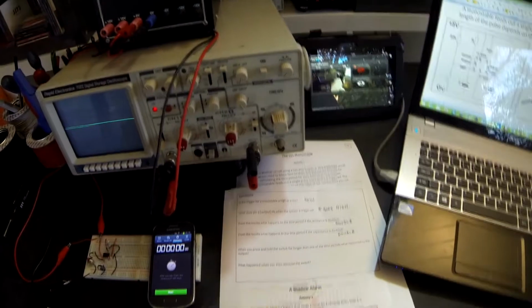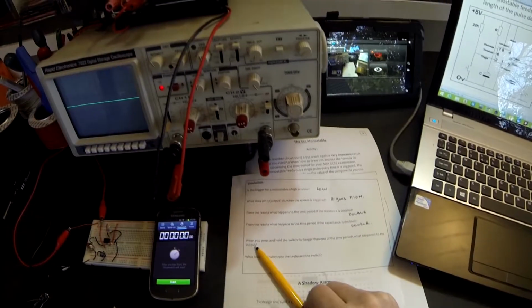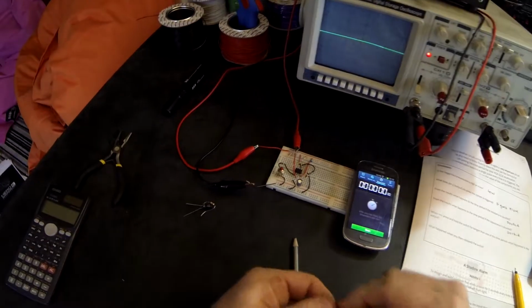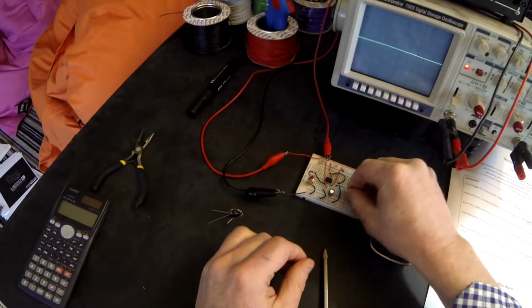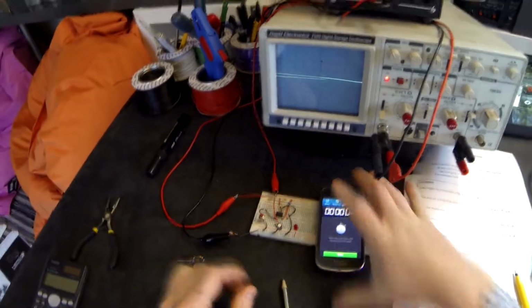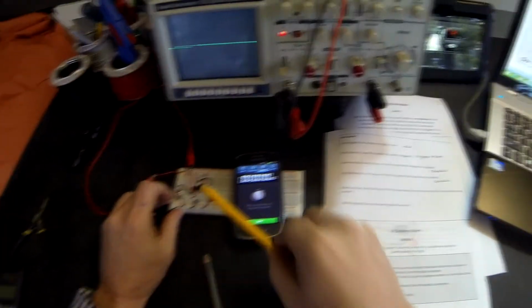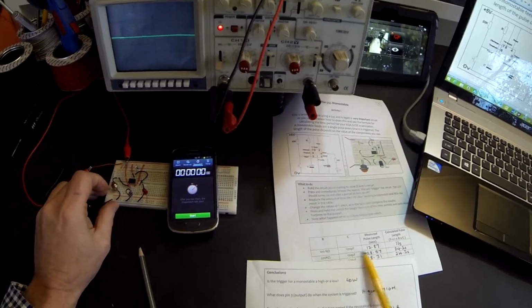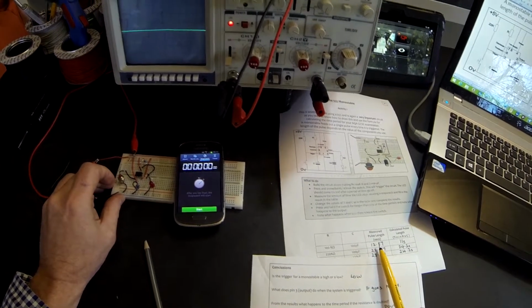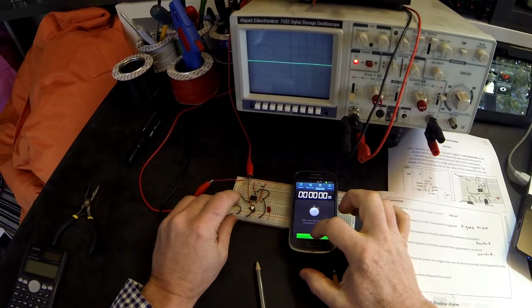When you press and hold the switch for longer than one of the time periods, what happens to the output? Well, let's pop our LED back in, even though we can see the output on the oscilloscope. And let's press our switch and start. Now I have a 100k ohm resistor and a 100 microfarad capacitor, so this should last about 12.87 seconds. So we're going to hold it down longer than that.